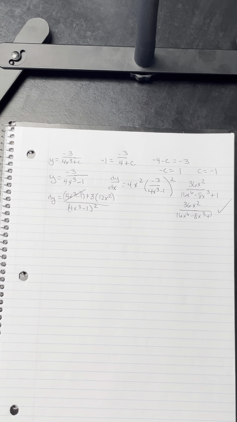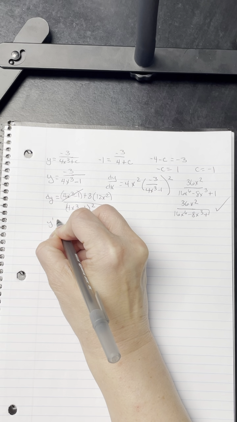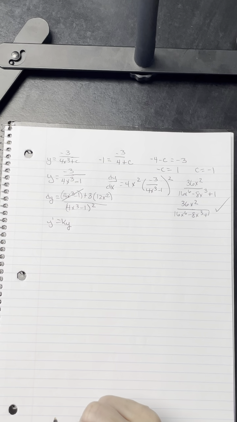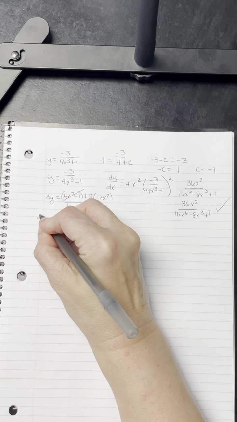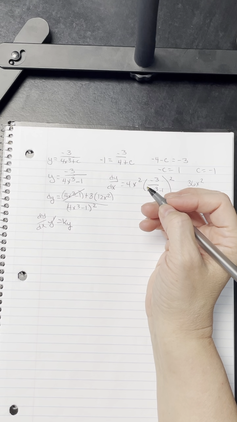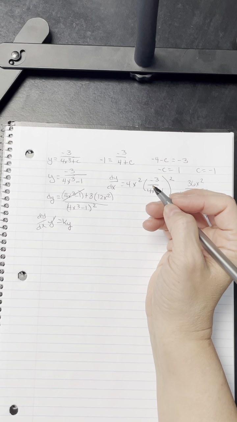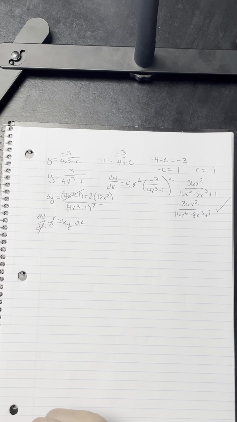All right, example 5. Use the method of separation of variables to find a general solution for the differential equation y prime equals ky, where y is a function of x and y is positive. So if we substitute that then again as dy over dx, and we would put then the dx over here. Now we have dy equals all of that.